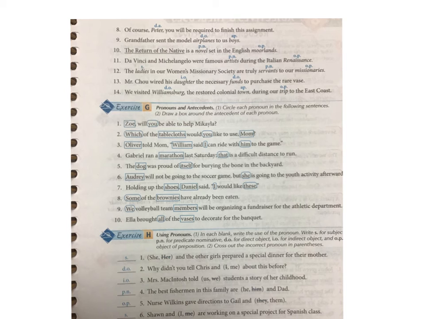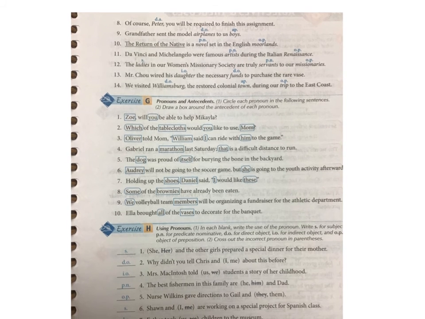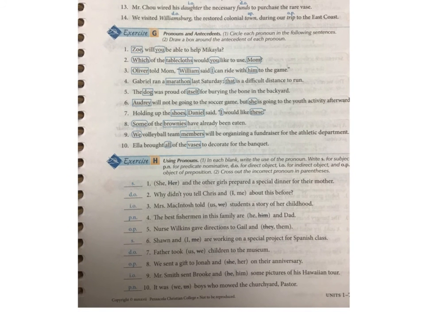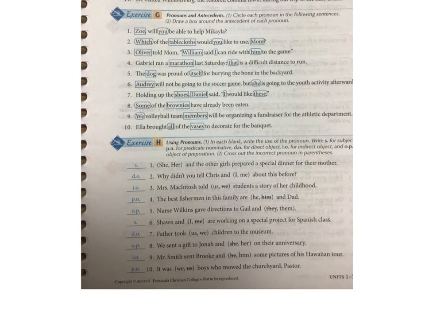So make sure that you take the time to double check your work, make any corrections needed as you check your work, and be ready for your test on Tuesday, which is tomorrow.